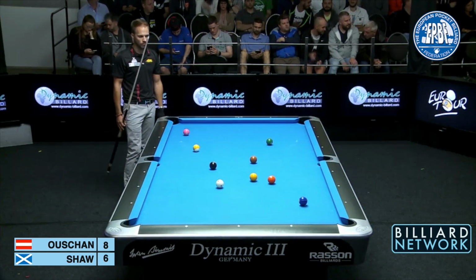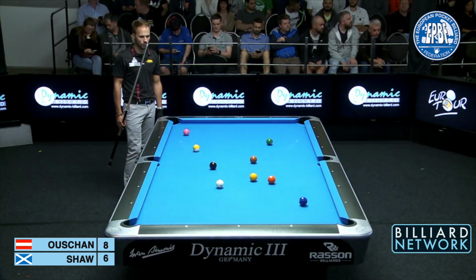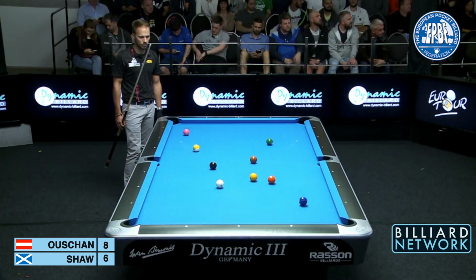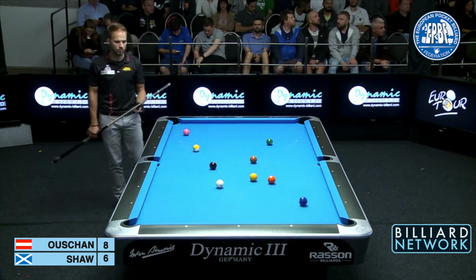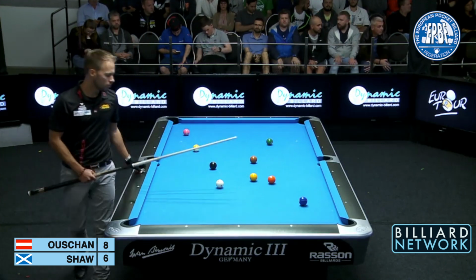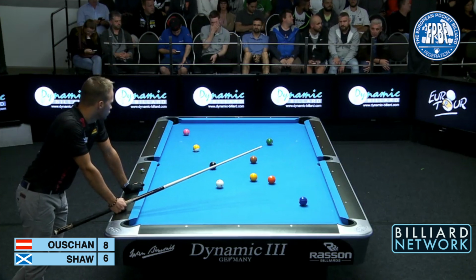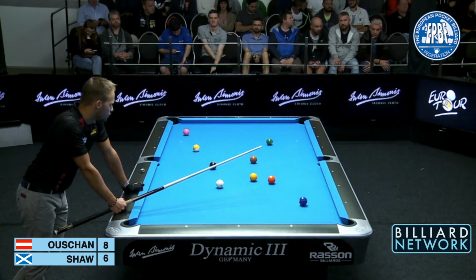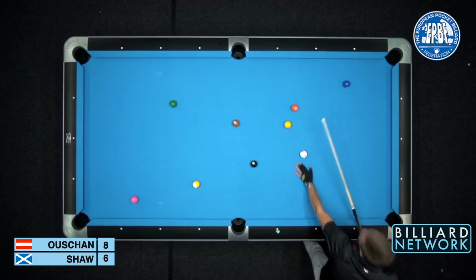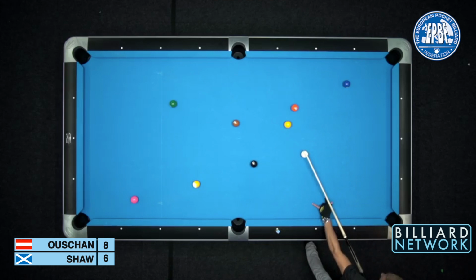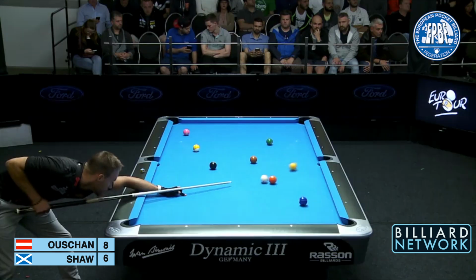Of course, 8-6, Abin OUSCHAN. Ball in hand. All he needs to do is run out and the match is over. But it's tricky, the position from the pink to the 4 ball to the 5 ball is a little bit tricky. I still think he should shoot the one on the side, draw just a little bit, go around the 7 with the 2 ball, stop right there with bottom.